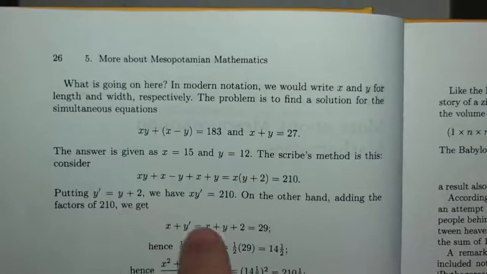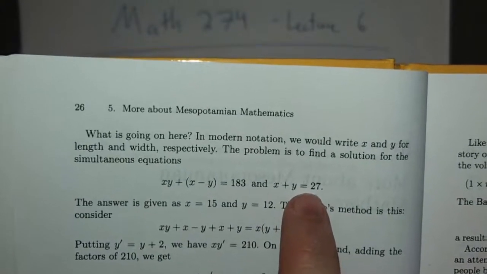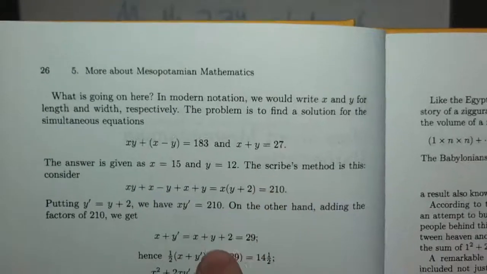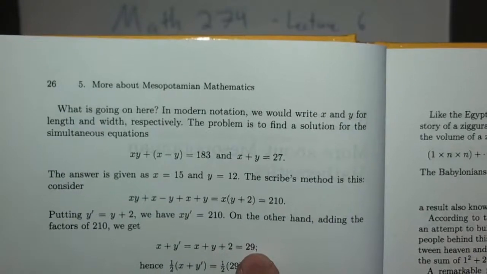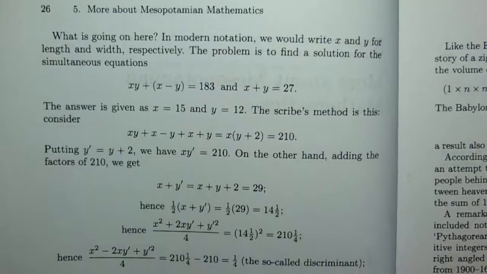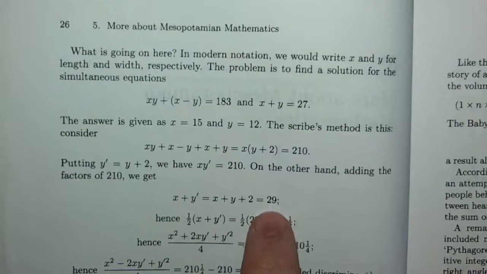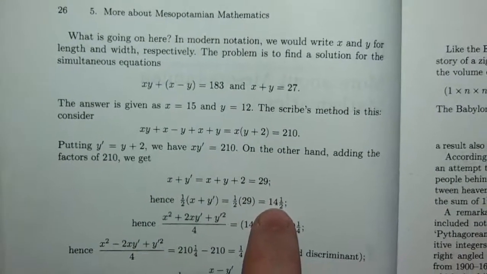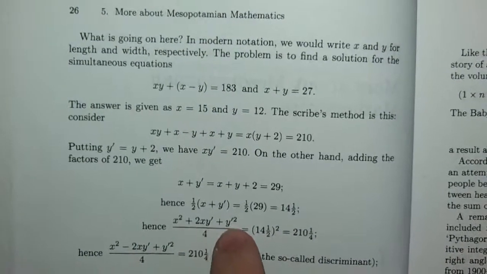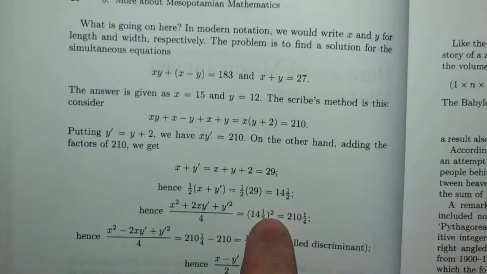Well, y prime is y plus 2, and I know that x plus y is 27, so if x plus y is 27, then this is 27 plus 2, so that's 29. So x plus y prime is 29. Thus, 1/2 of x plus y prime is 1/2 of 29, which is 14.5. And thus, x squared plus 2xy prime plus y prime squared over 4 is 14.5 squared.